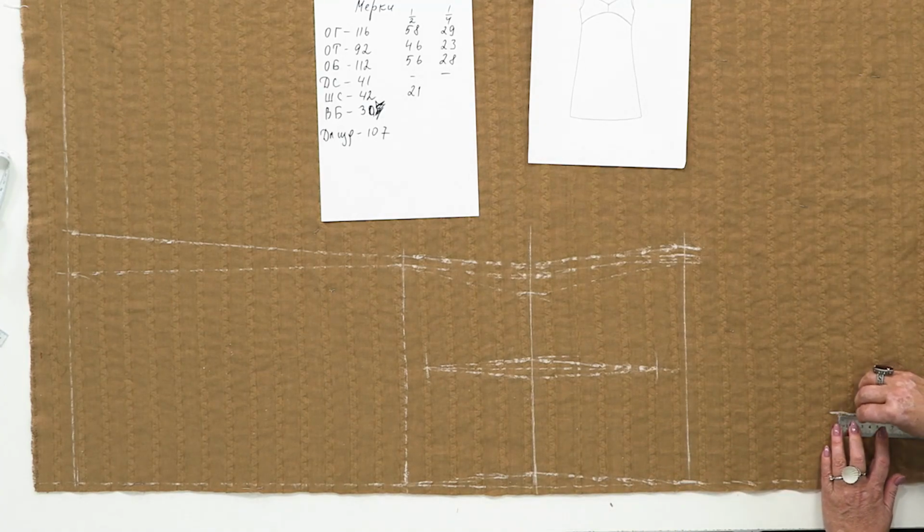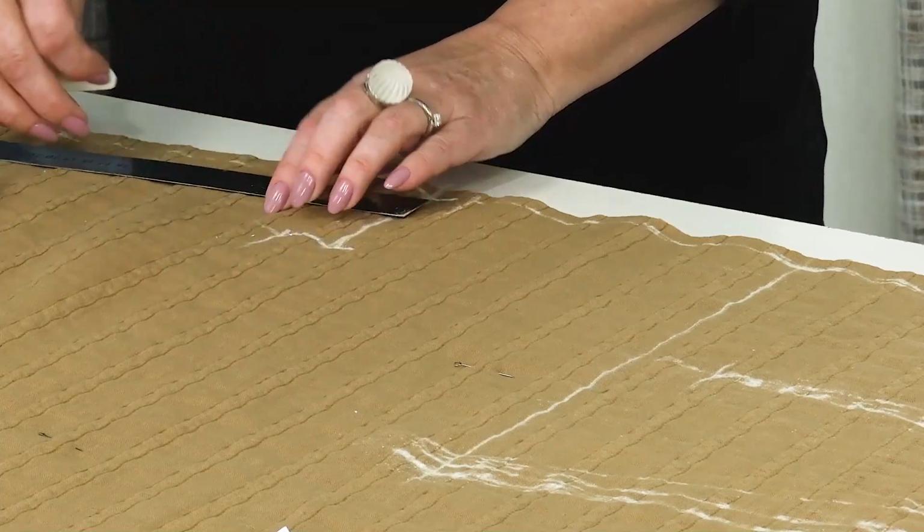And up 3 centimeters. Take 7 for small sizes and 9 for larger ones.